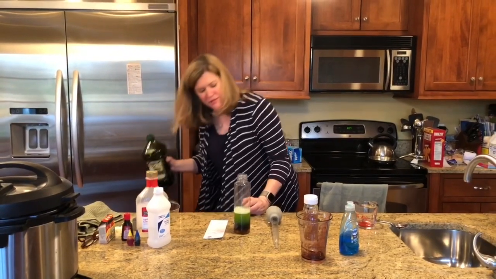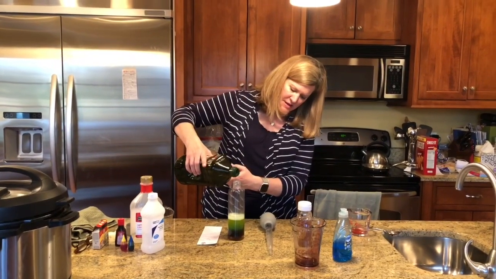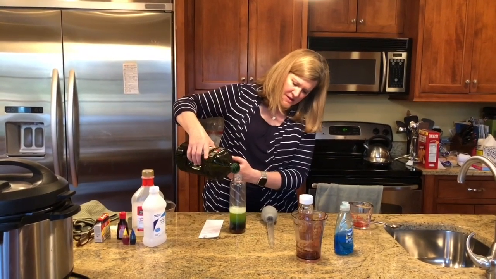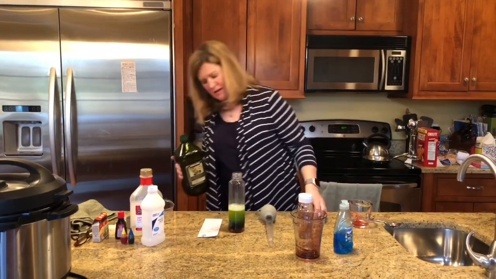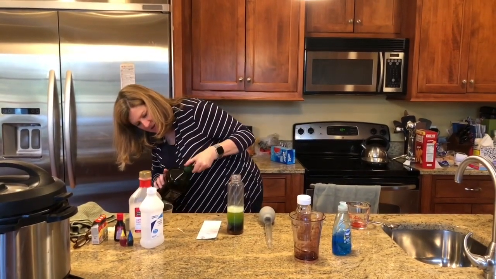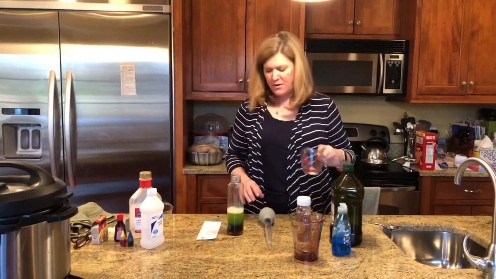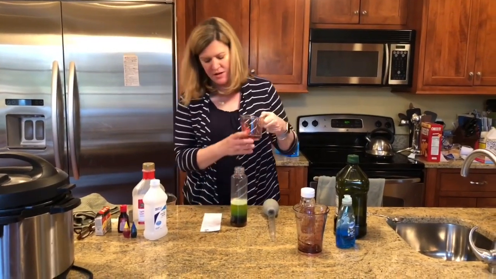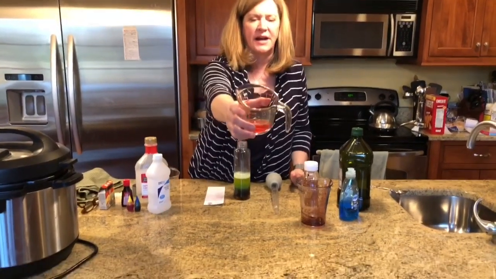I think my olive oil is going to separate out into the water. The last thing I have is some rubbing alcohol, and I wanted to add the color red. So I put a drop of red food dye in the rubbing alcohol.